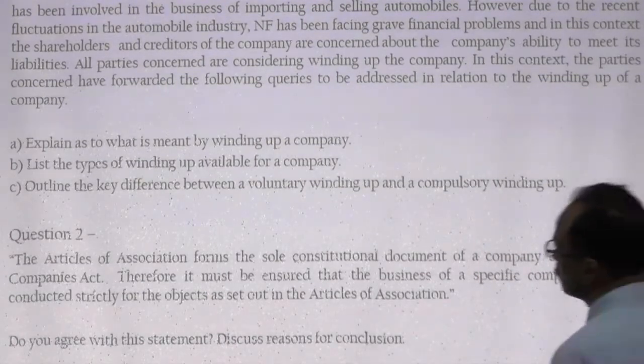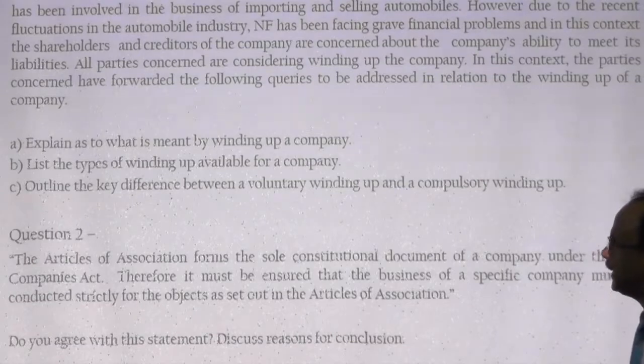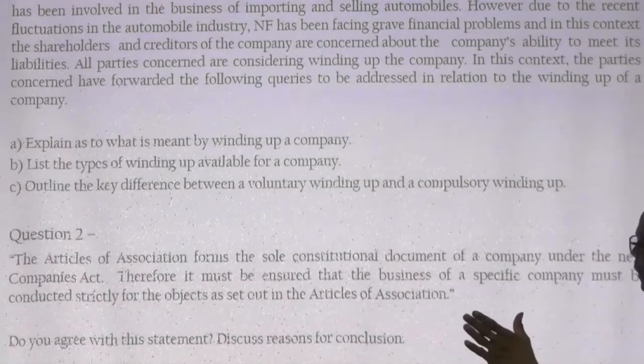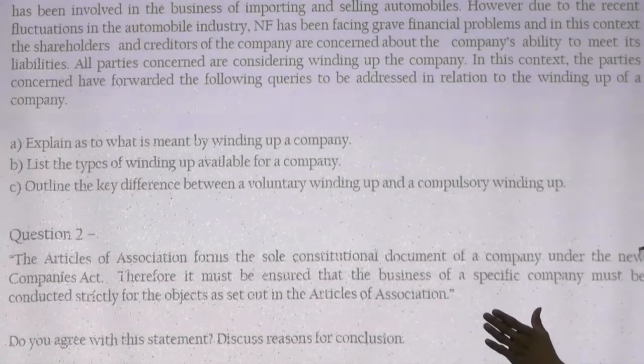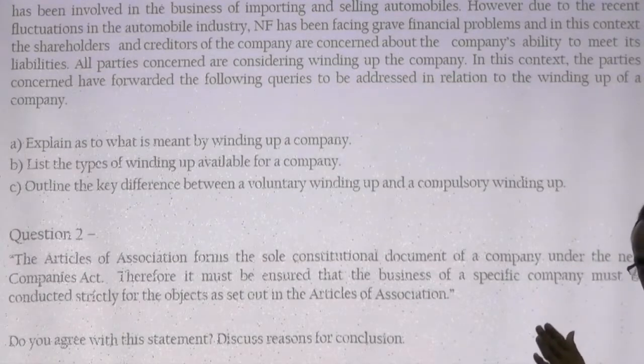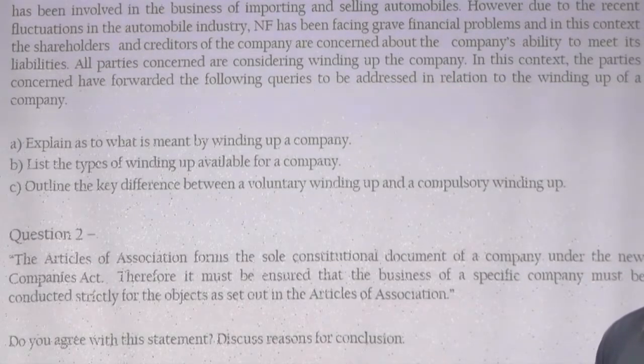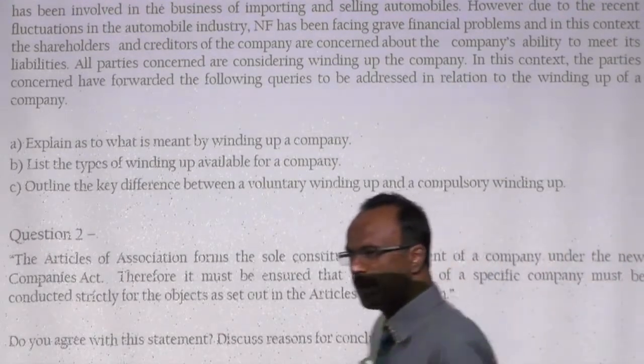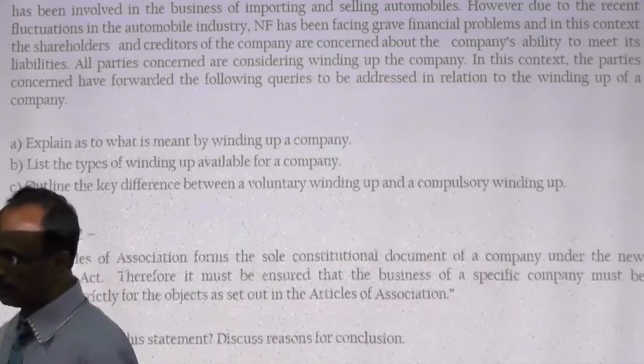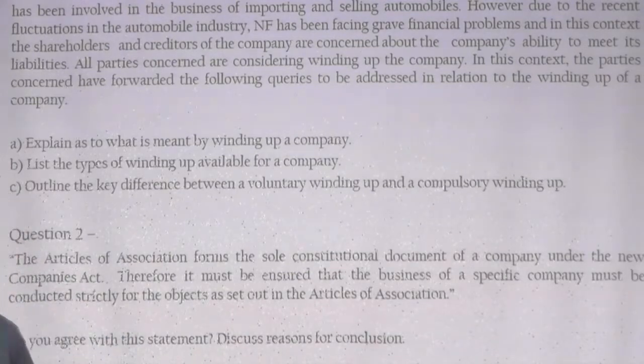So, in this case, you have to outline the key difference between each of these voluntary winding up situations, that is the shareholders winding up and the creditors winding up, with the winding up by the court compulsorily. This is not the supervision by court aspect, but the first winding up that we discussed as the forced winding up.